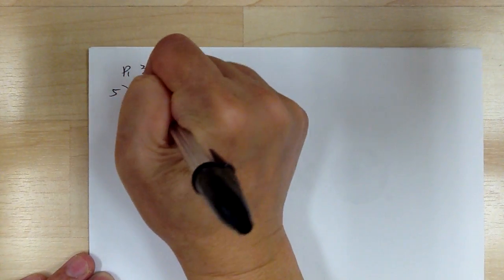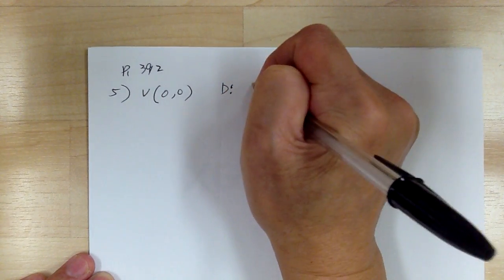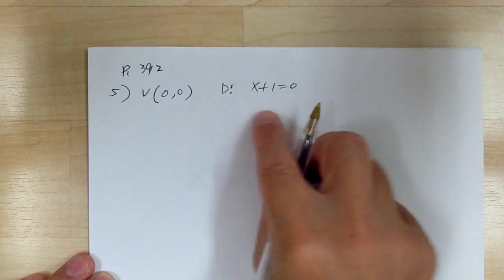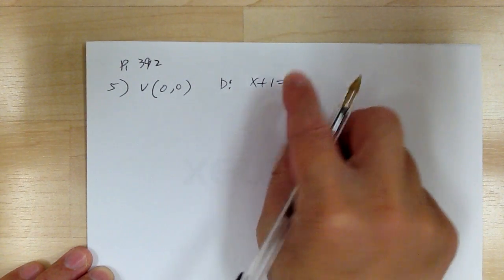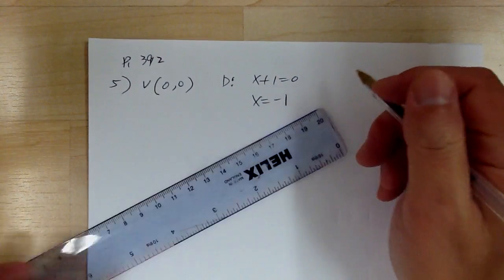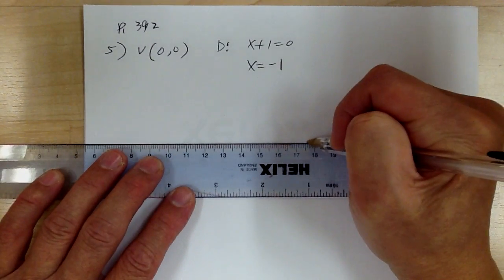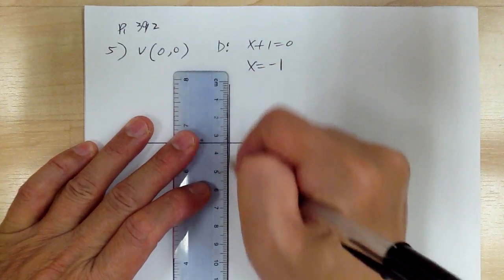If you have the vertex at 0, 0 and the directrix is x plus 1 equal to 0, the first thing you need to do is move this over, so you're going to get x equal to -1. That's the directrix. So again, no matter what kind of condition they give you, it's very important to sketch everything out and look at the picture.